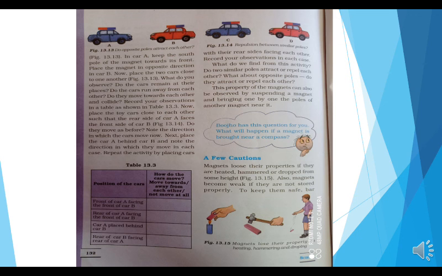Now, a few cautions. Magnets lose their properties if they are heated, hammered or dropped from some height. Also, magnets become weak if they are not stored properly. To keep them safe, bar magnets should be kept in pairs with their unlike poles on the same side.